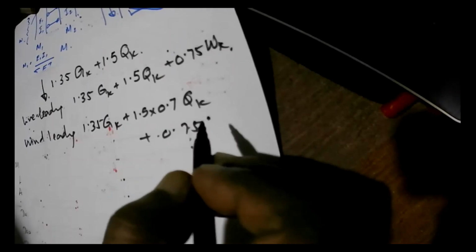And then we can also get wind leading case, 1.35 Gk plus 1.5 into 0.7 times Qk, sorry, this 1.5 times W.